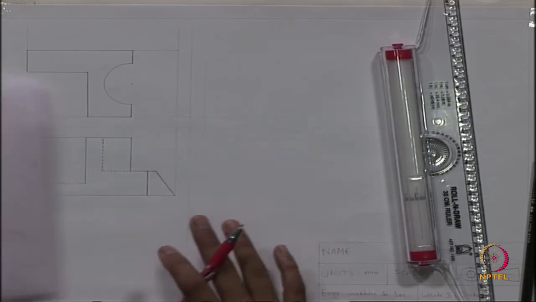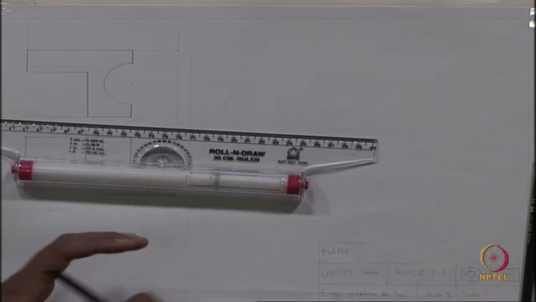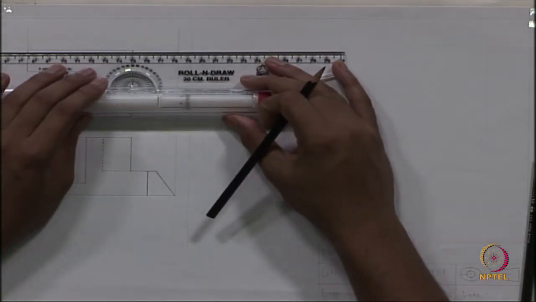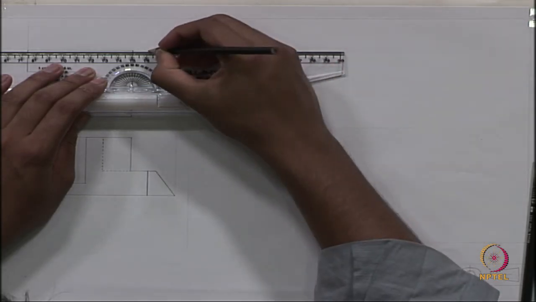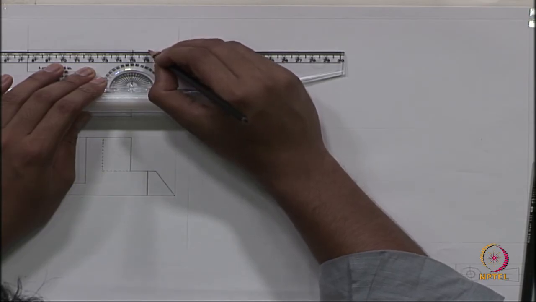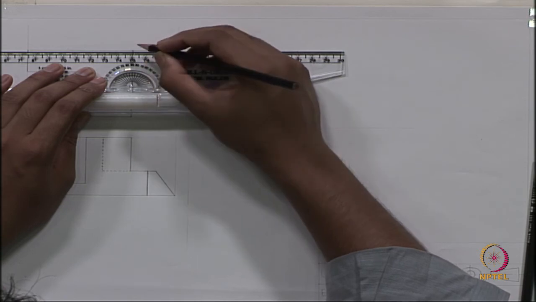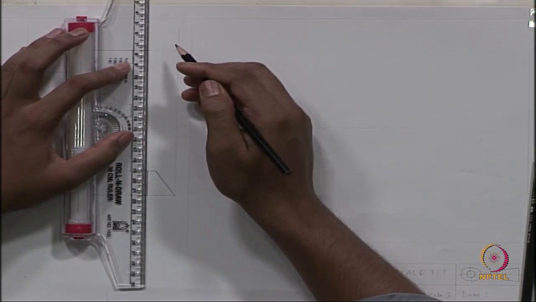We will draw that. 12 here, 20 here, you remember, no?